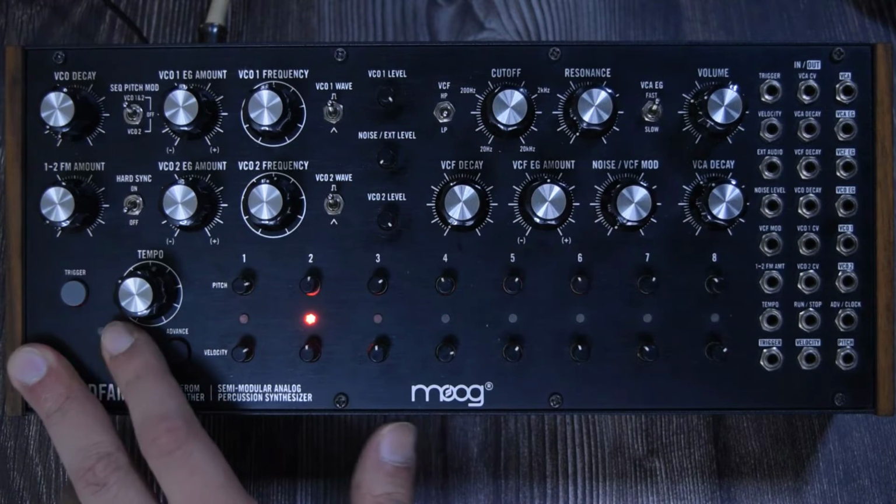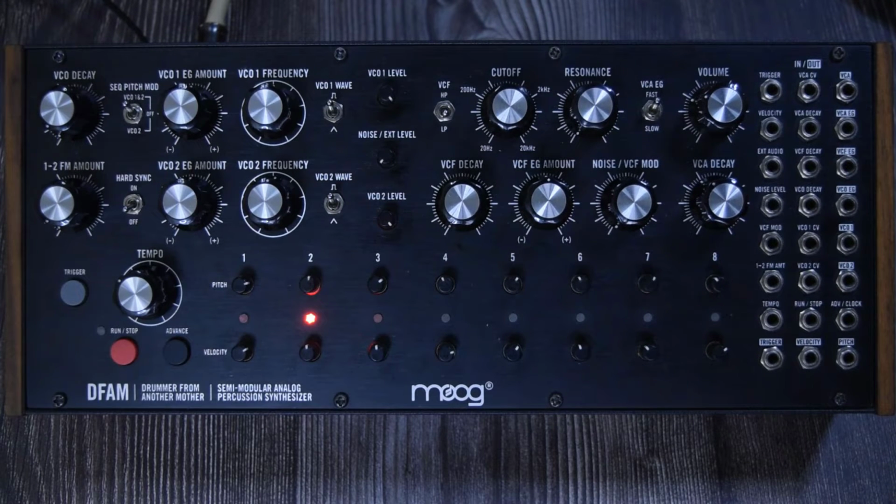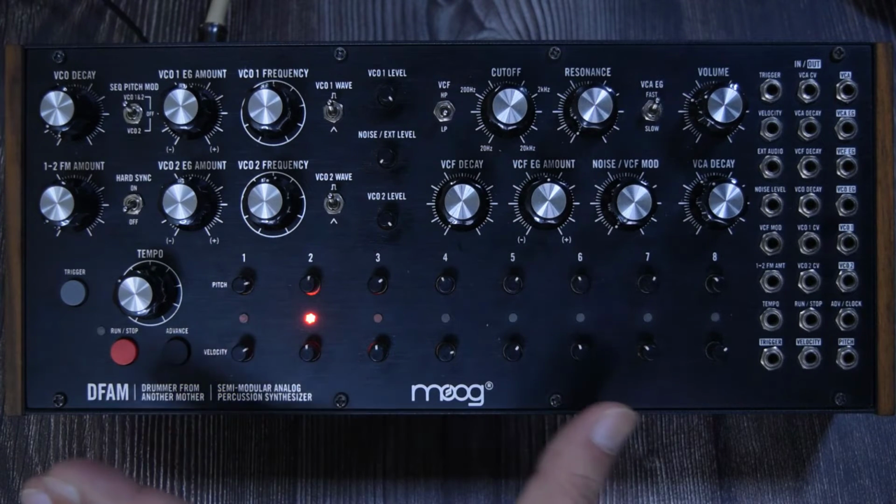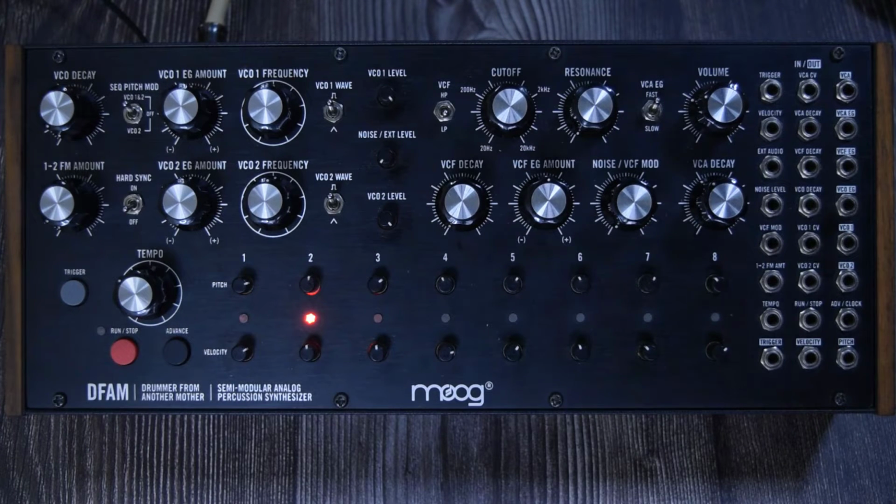Right, so this is how the sequencer works. And I know it's very simple, right? And it's because it is. There's nothing else I need to show you right here. Everything else is going to be through the ins and outs.